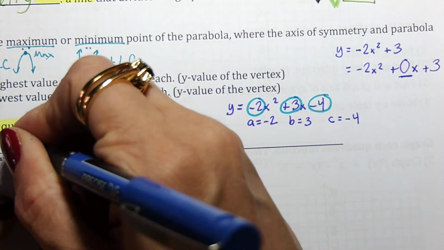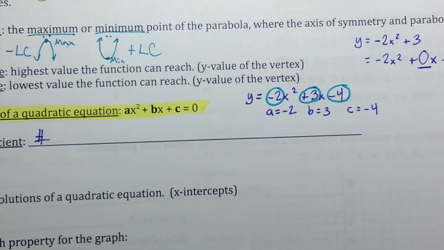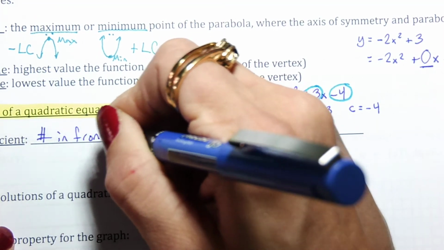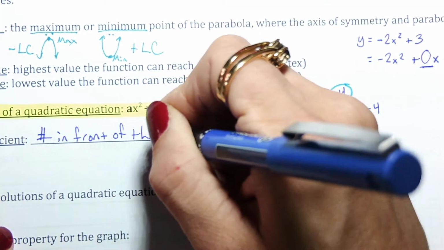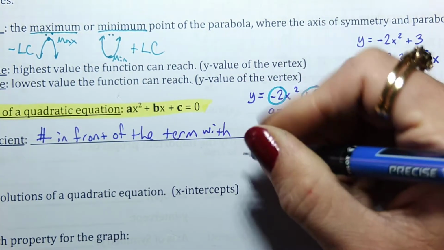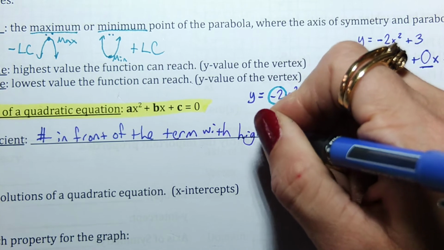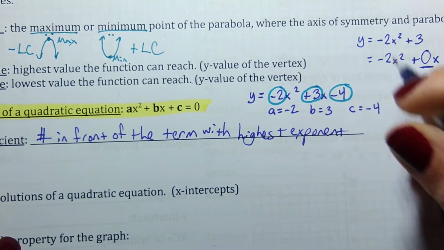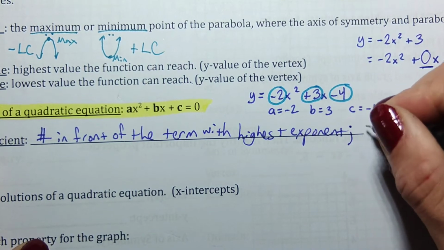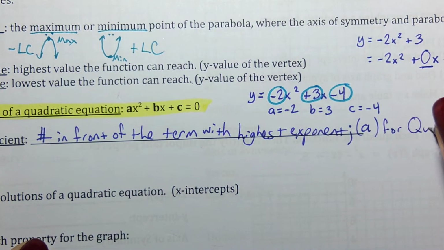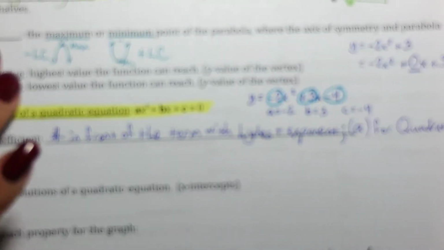So just a review of the technical definition from the last unit: the number in front of the term with the highest exponent, which for quadratics is always going to be the A value. So A for quadratics.